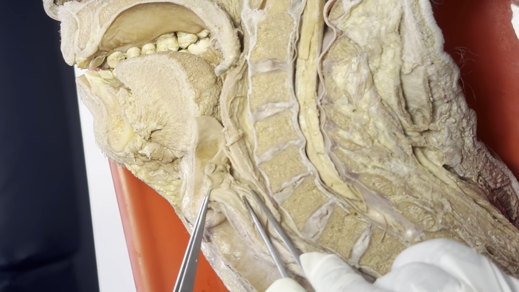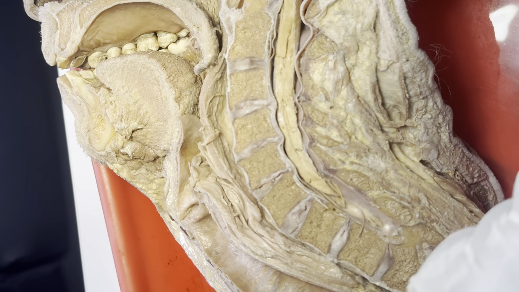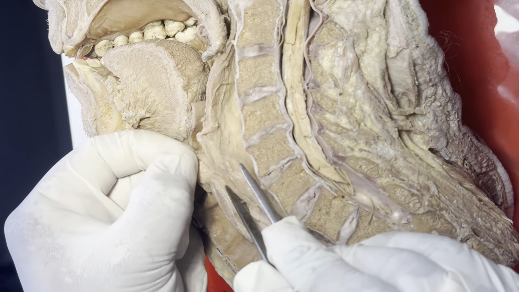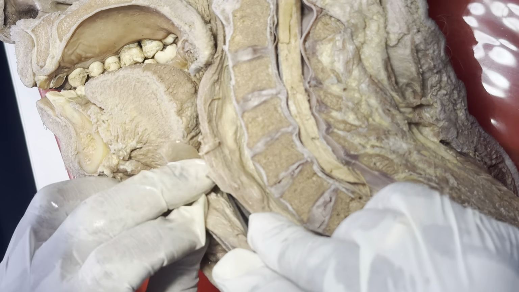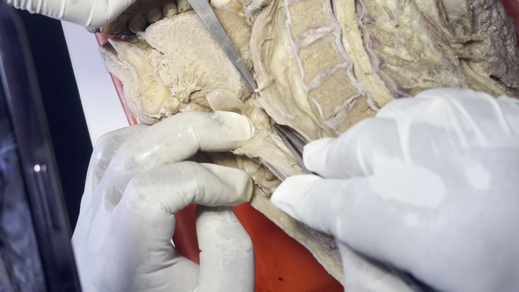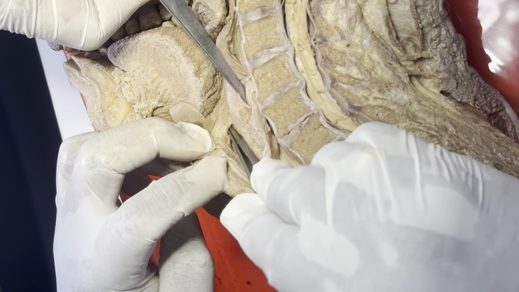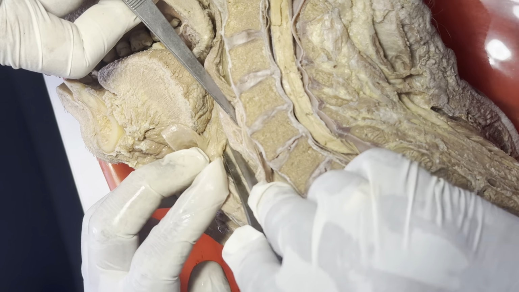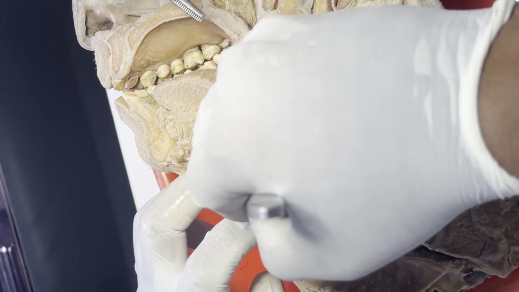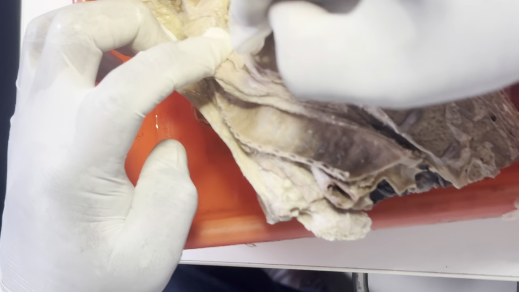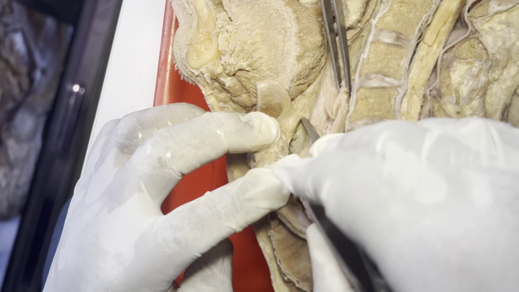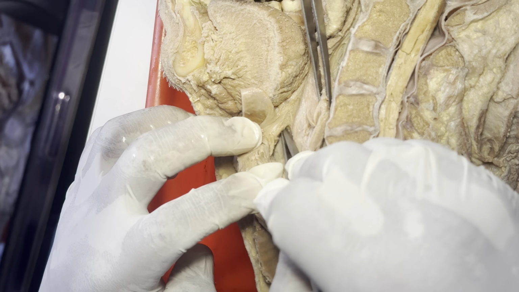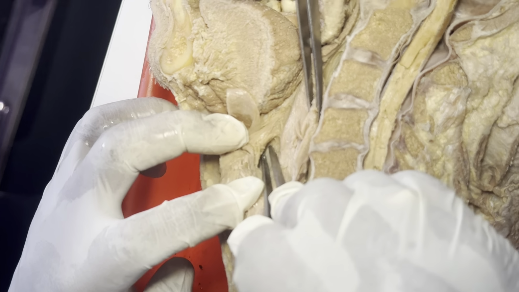On the posterior part of this larynx, if you can see this area, this is the piriform fossa. This piriform fossa has boundaries, the lateral boundary, which the forceps I am pointing over here, this is the lateral boundary. The lateral boundary of the piriform fossa is formed by the mucosa which is covering the lamina of the thyroid cartilage.